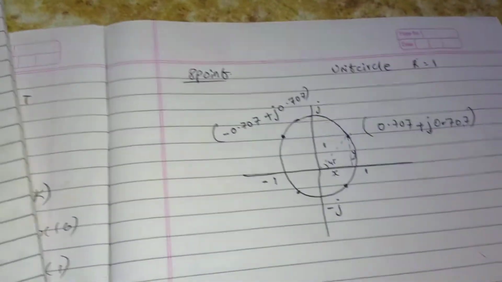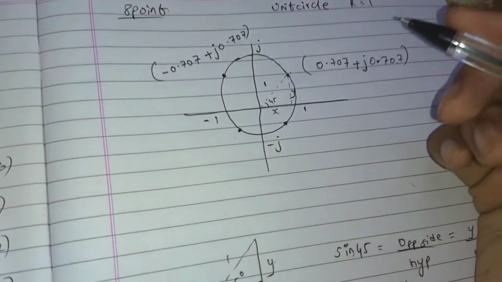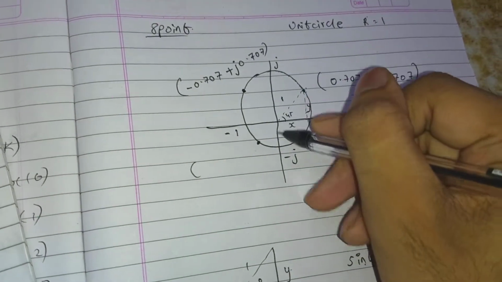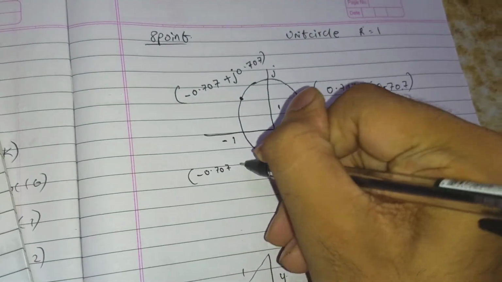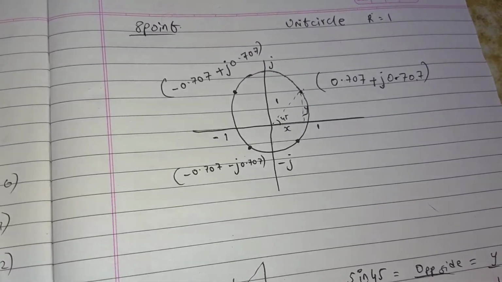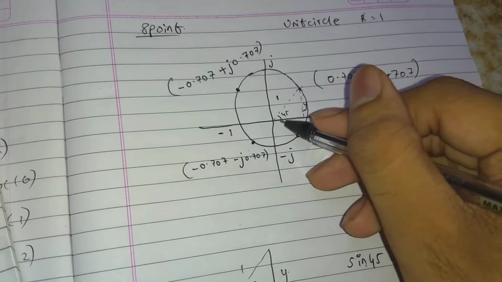I'm just calculating the values for these 4 points. Now this is in the third quadrant. What will I get? x and y both are negative, so minus 0.707 minus j 0.707. Perfect. Again for this point, this is in the fourth quadrant. So in the fourth quadrant, what is your x?